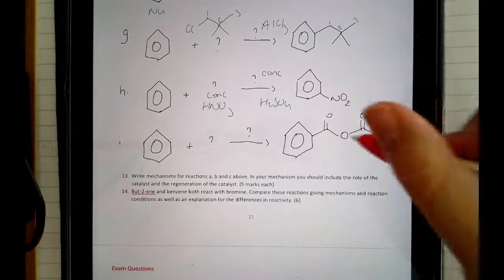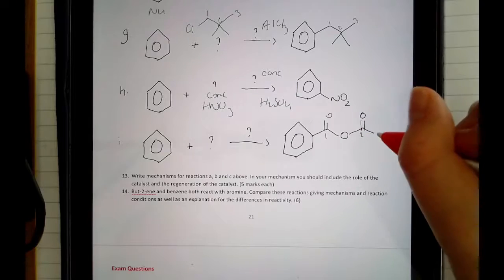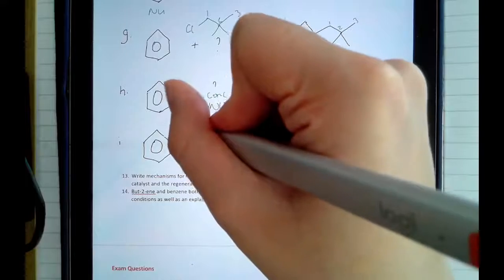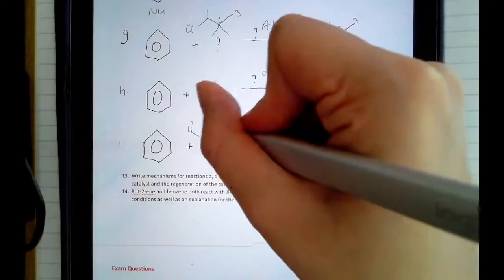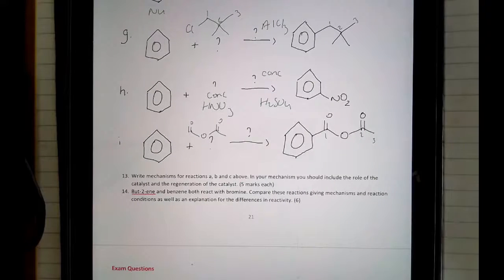So I need 1 carbon bonded to an oxygen that's bonded to another carbon that's bonded to another carbon. So I'm going to draw that for myself. I'm going to draw what I've got. Okay, so I need to add this.